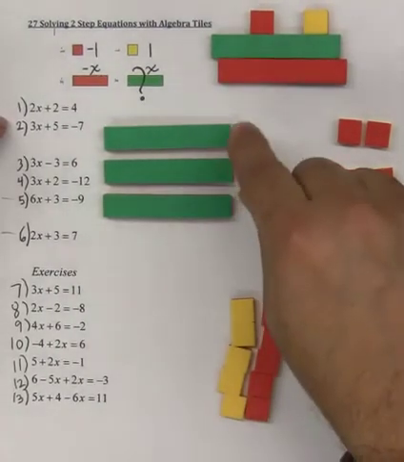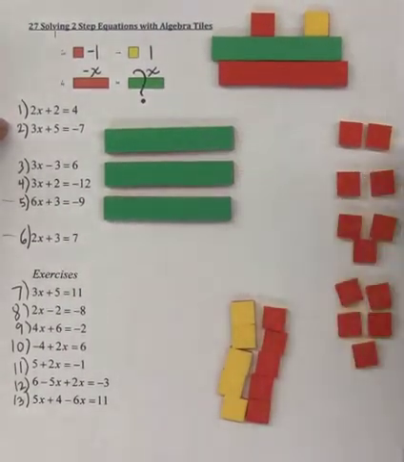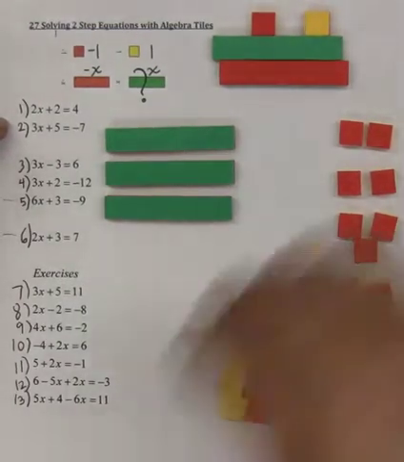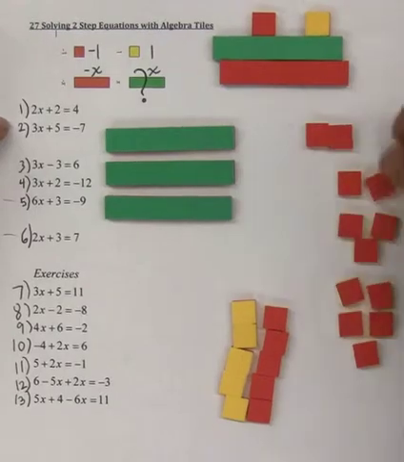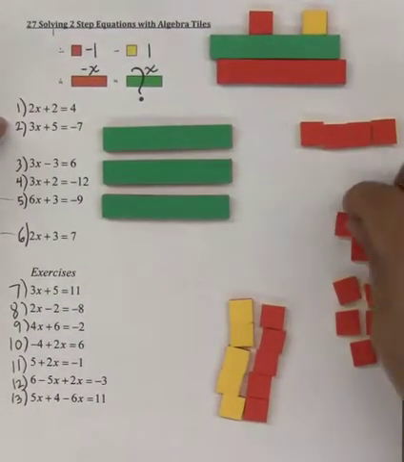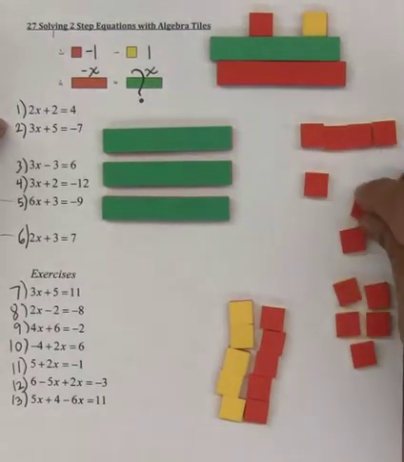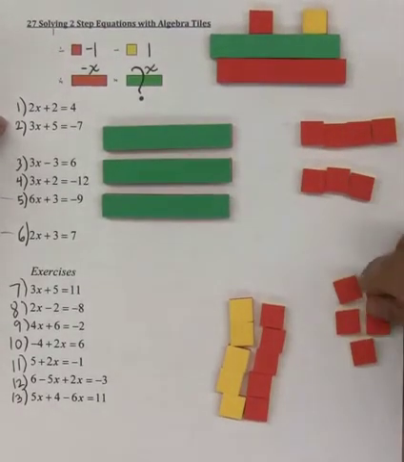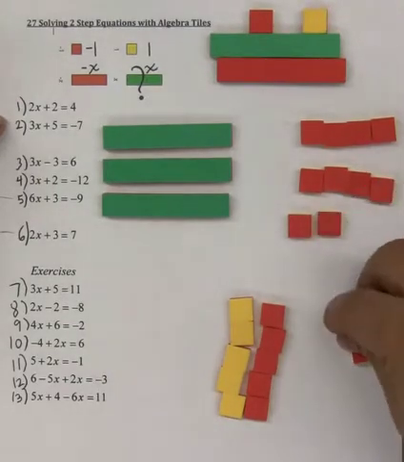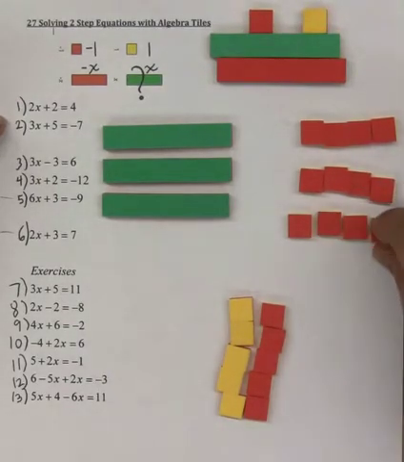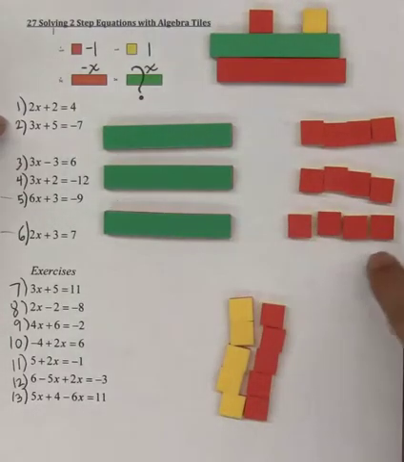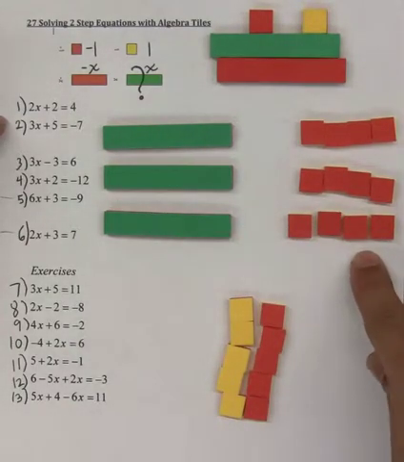Now I know that 3x equals 12. I'm going to organize them in such a way. I'm going to share this 12 among these x's equally. And from sharing them equally, I can see that the answer is x equals negative 4.